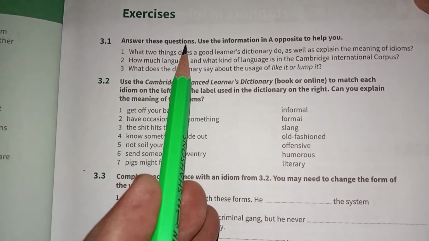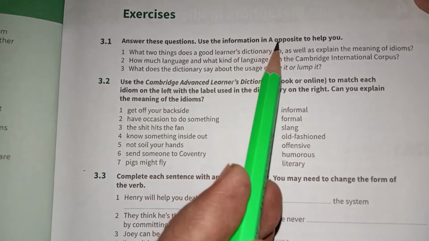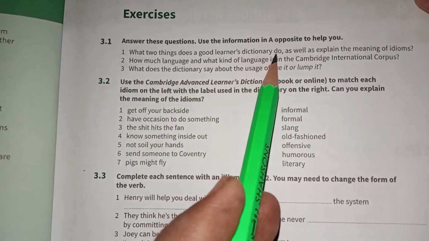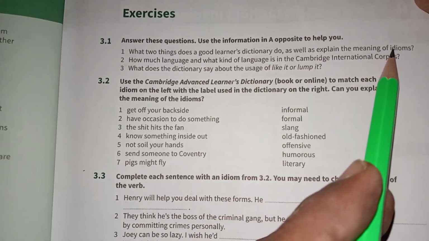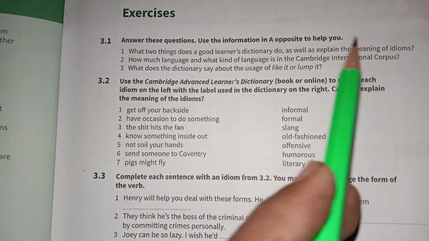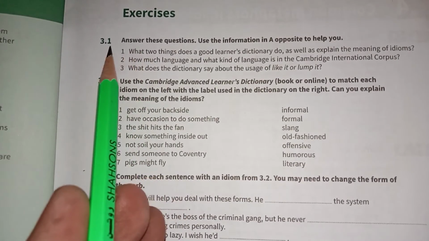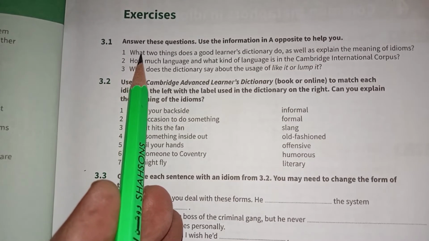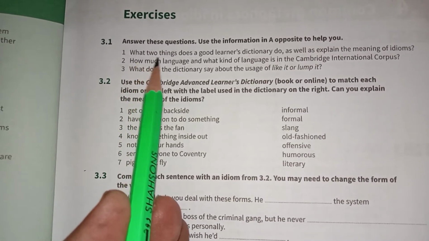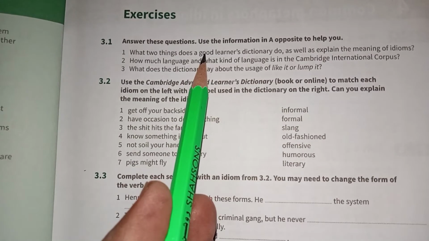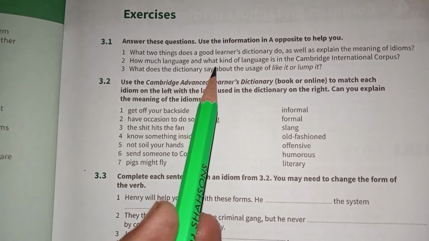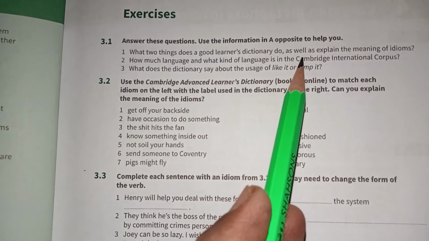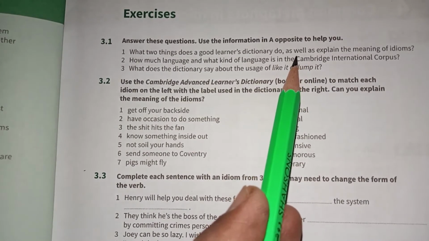3.1 Answer these questions. Use the information in A opposite to help you. What two things does a good learner's dictionary do, as well as explain the meaning of idioms? It gives information where necessary about the usage of the idiom, and it gives example sentences of the idioms, how they are used in real language.